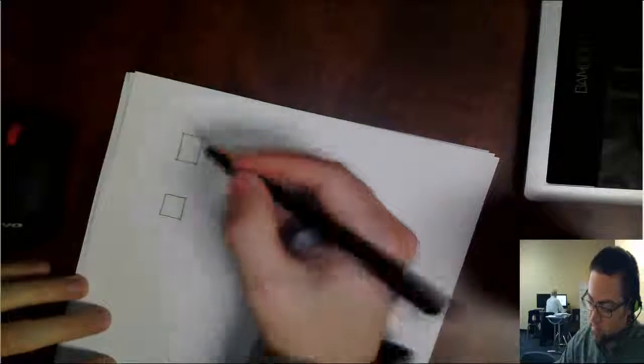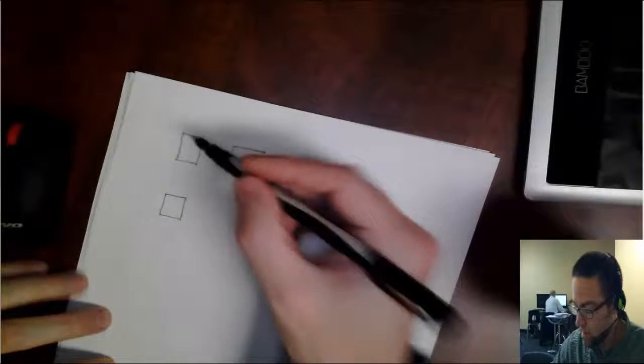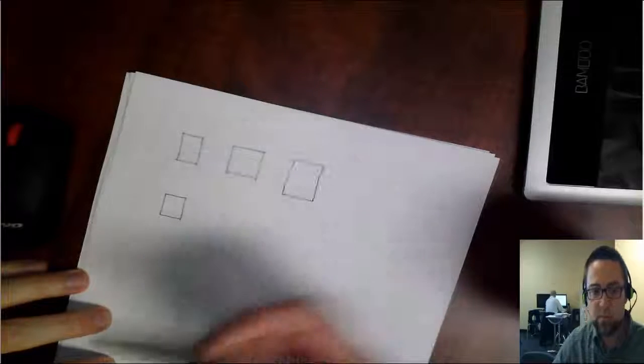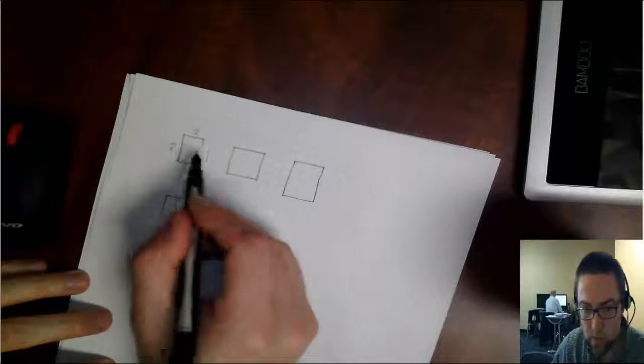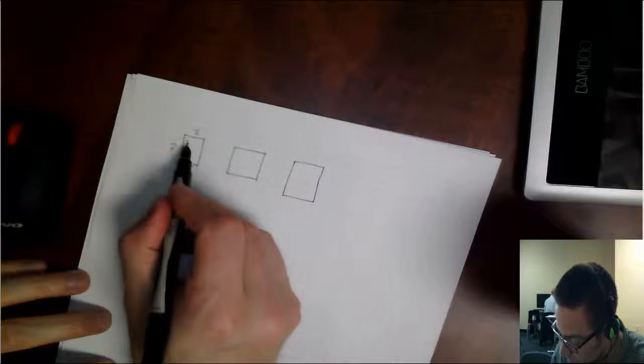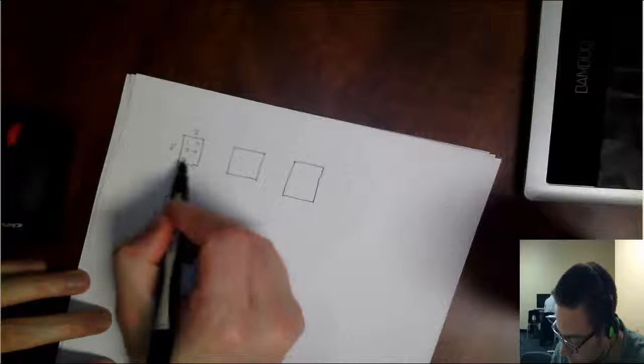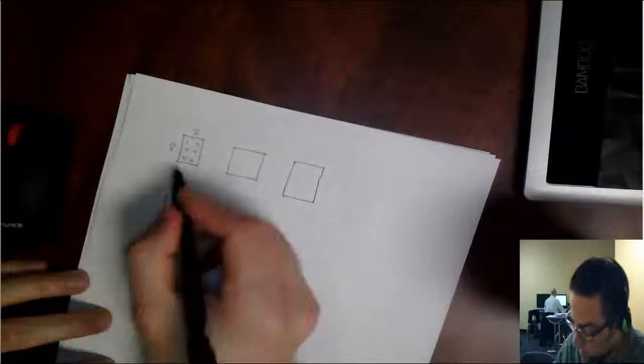Okay, we're gonna find some areas of rectangles. That's just how many squares make up the rectangle. So in this case where I have a side length of 2 by 3, I can just count up the squares inside and it's 1, 2, 3, 4, 5, 6. So the area of that rectangle is 6.